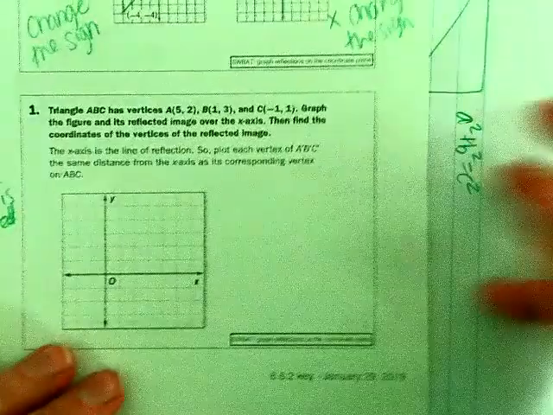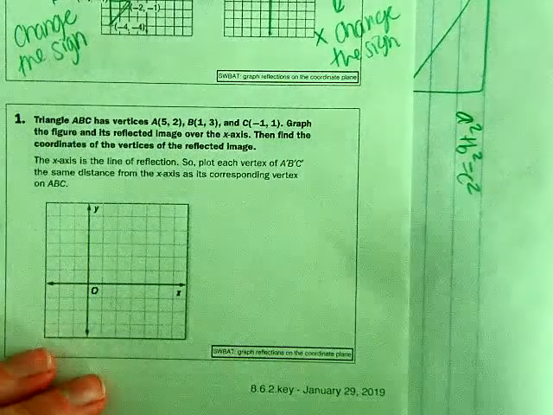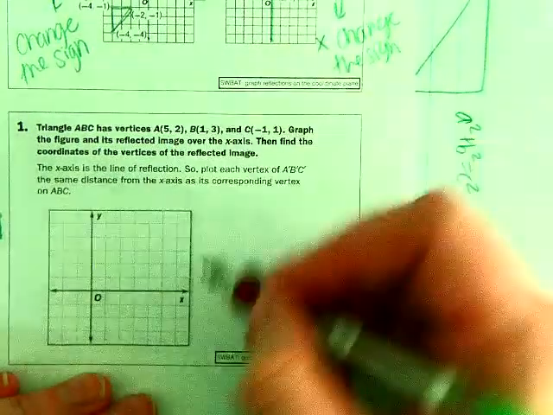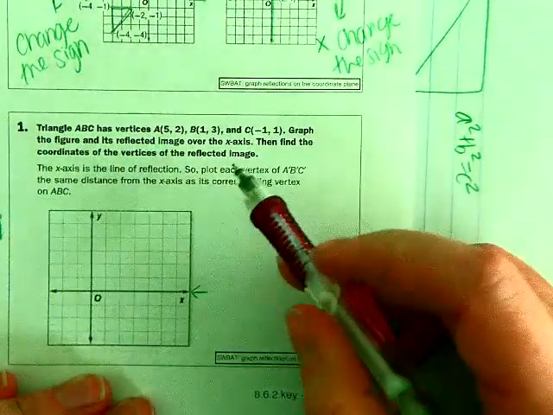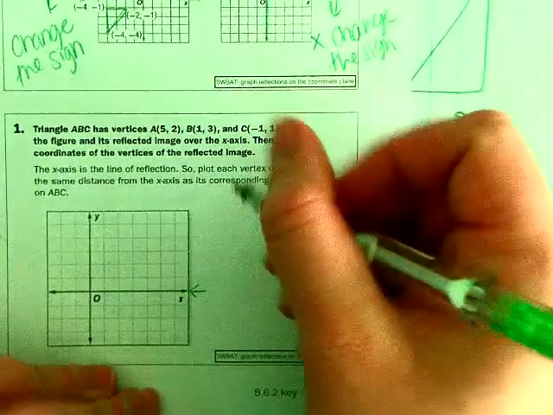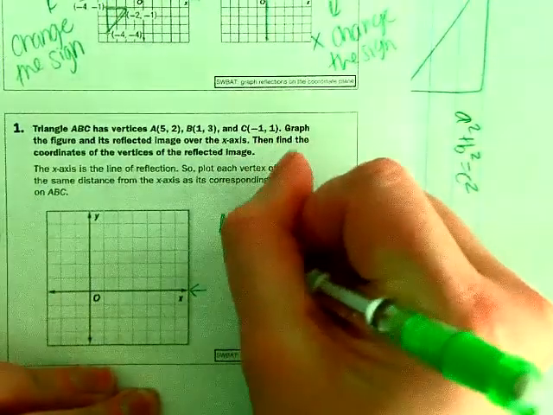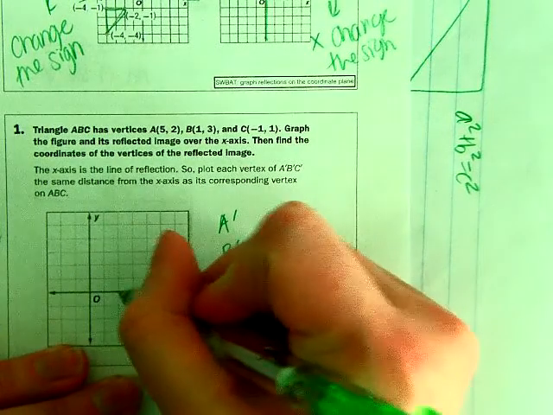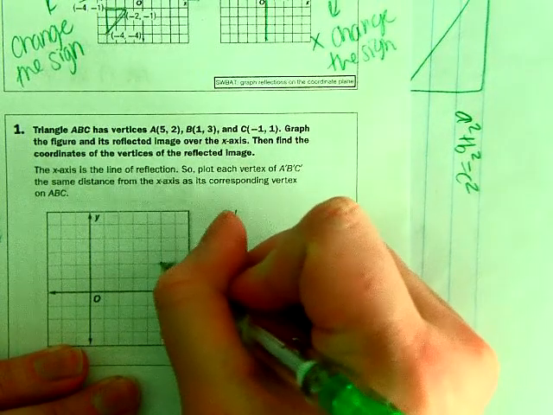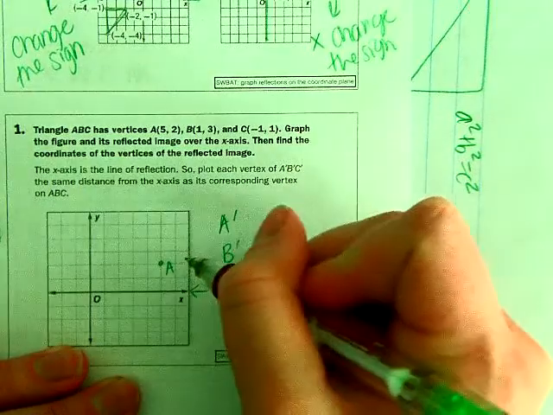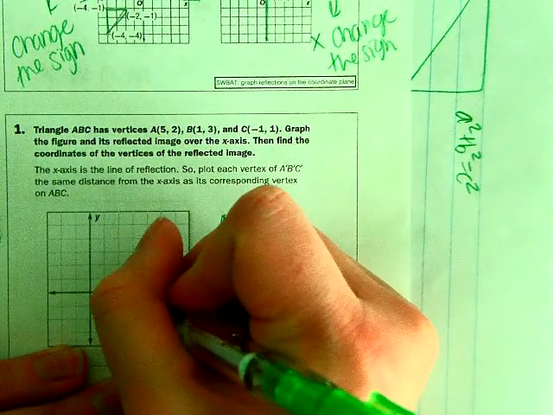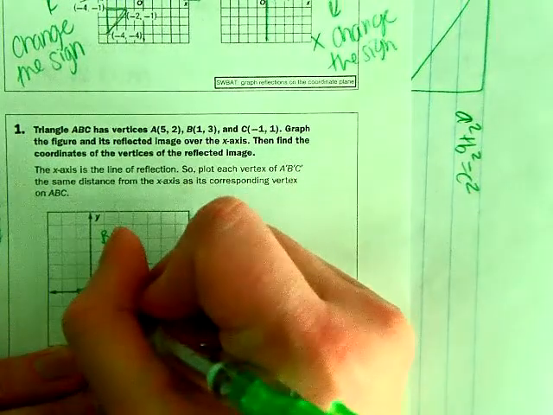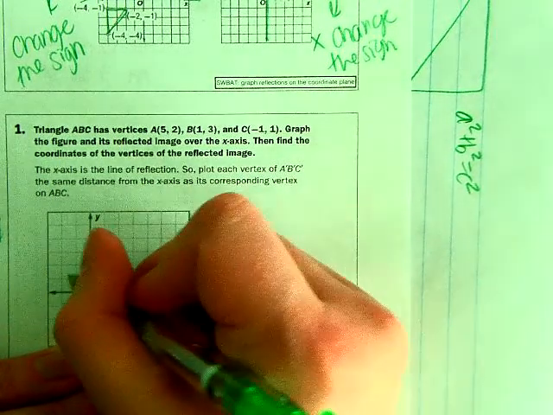Okay. Triangle ABC has vertices, blah, blah, blah. Graph the figure and its reflected image over the x-axis. Then find the coordinates of the reflected image. So we're going to have to do A prime, B prime, and C prime. So A is (5, 2). B is (1, 3). And C is (-1, 1).